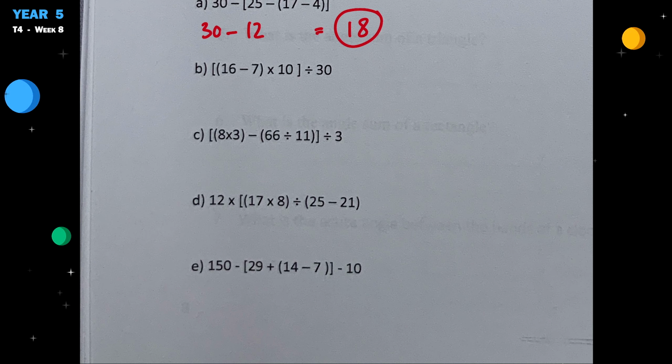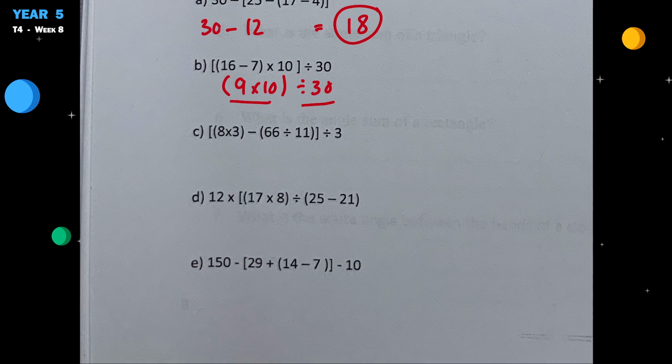Alright, innermost bracket again. So this one, you've got to do this one first. So 16 take away 7 is 9. 9 times 10 inside the bracket still, divided by 30. So obviously we'll do the brackets first and then do the division. You can do it yourself this time.